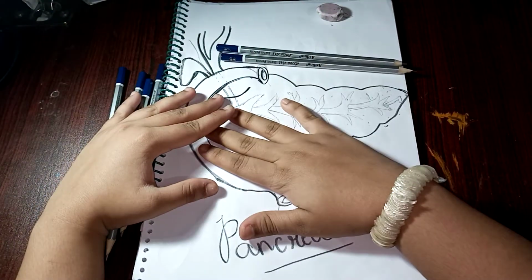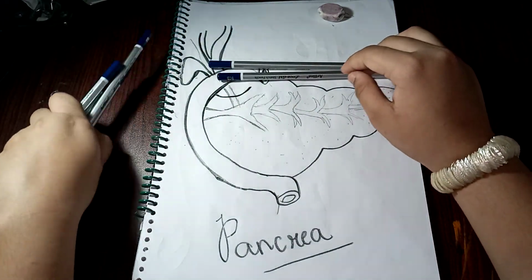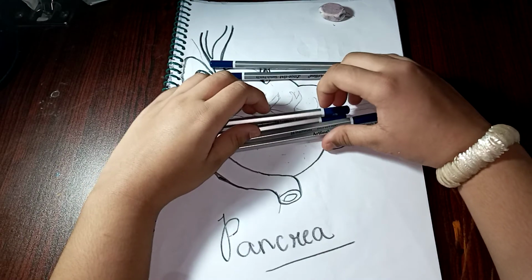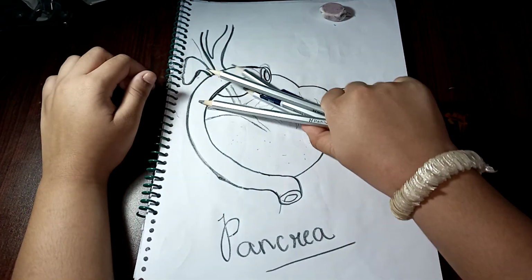You can see over here these are some pencils you can use: 4B, 8B, 6B, 2B, 10B, and HB.